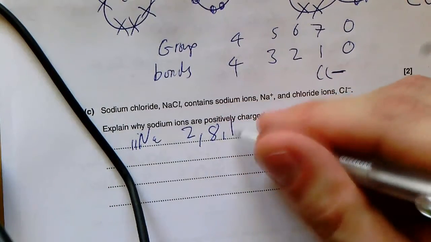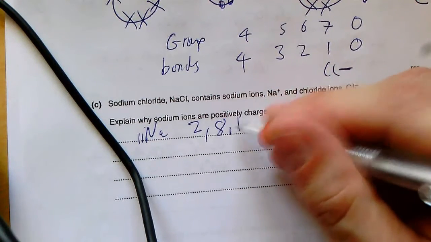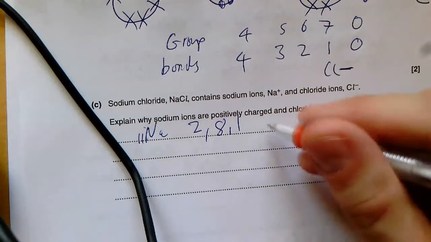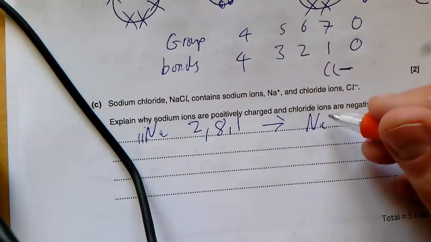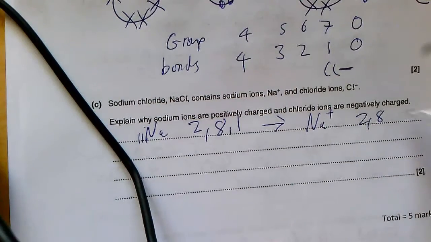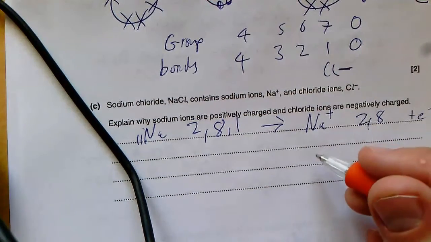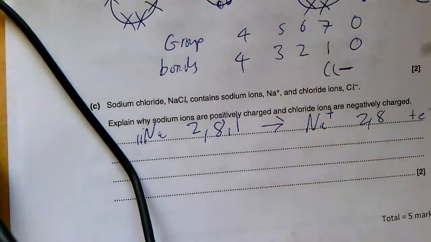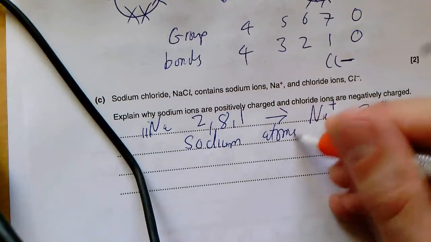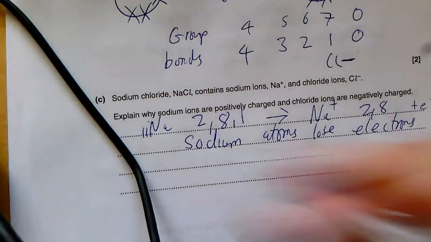When it forms an ion, it obtains a full outer shell, and the easiest way of doing this is just to lose 1 electron in the outer shell. So it could lose an electron, which is negatively charged. If you lose something which is negatively charged, you will now have a positive charge. So we could phrase this as: sodium atoms lose electrons.